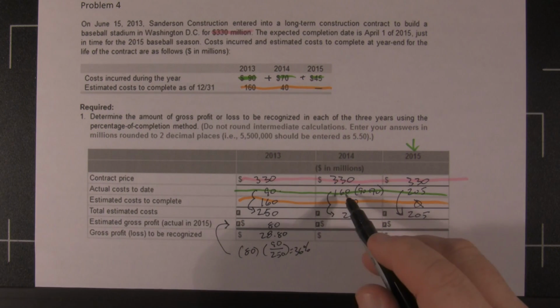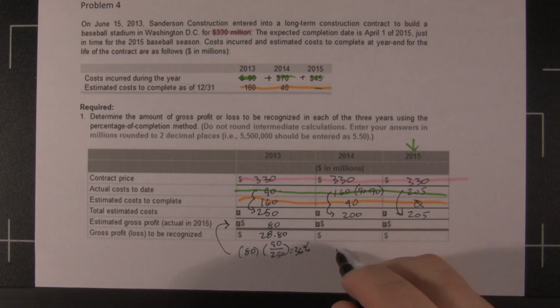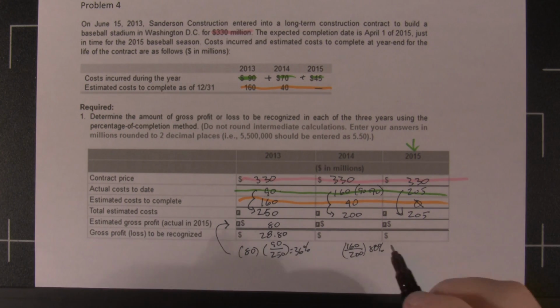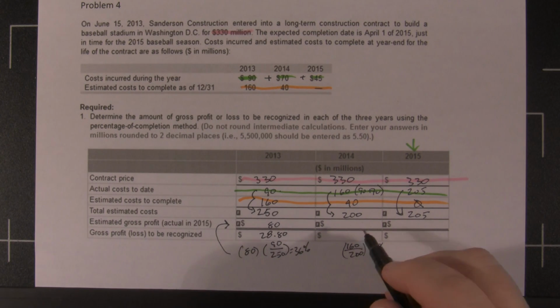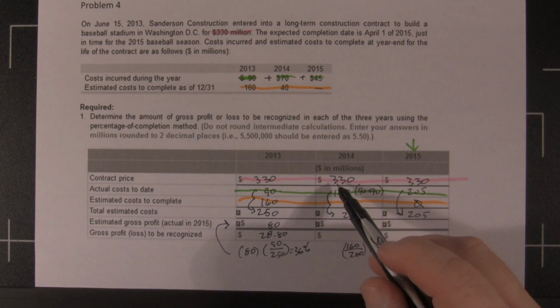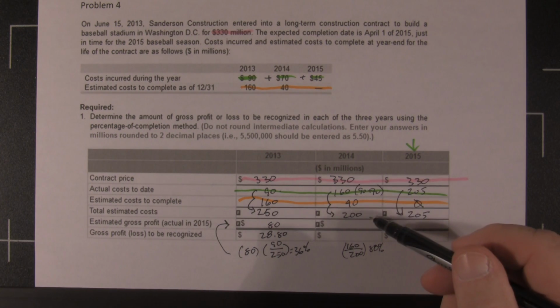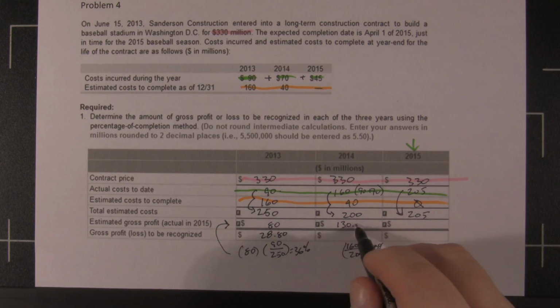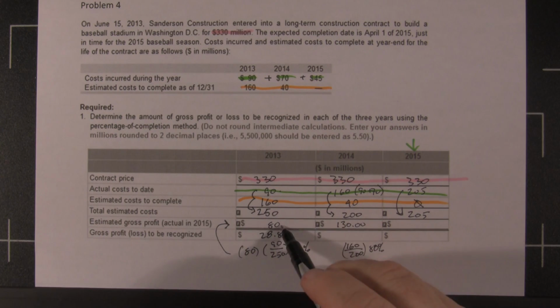And I'll do the same thing for the next year, okay? The next year we have spent 160 total, so we have 160 over 200. That works out to be 80%. And we look at our estimated profit: we expect 330 in total revenue, and we expect our total cost to be 200. So our estimated profit is 130 million, and this is 80 million.